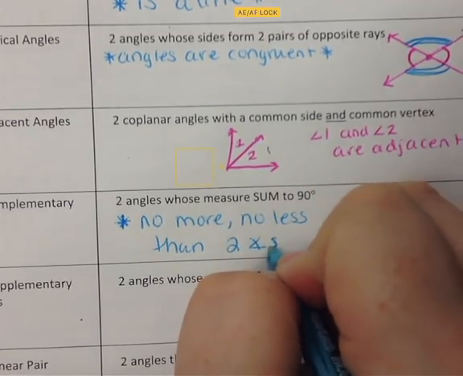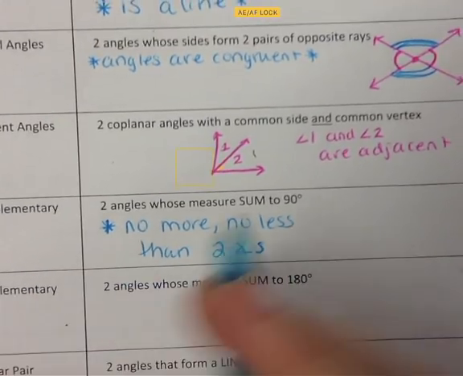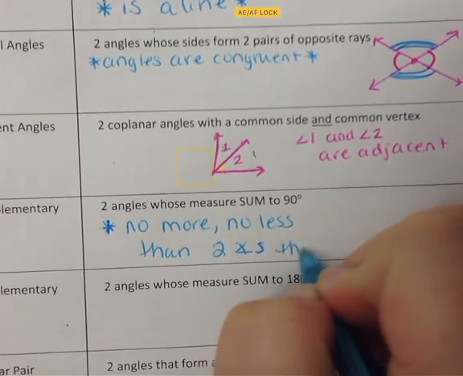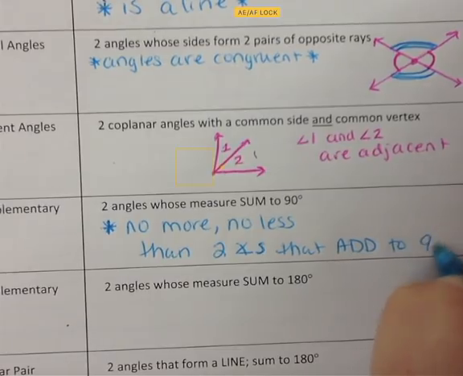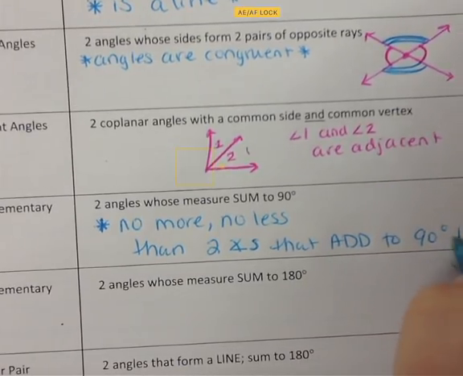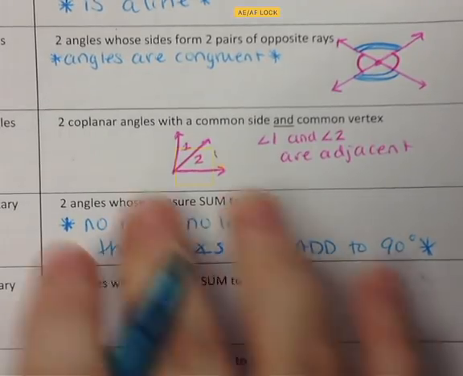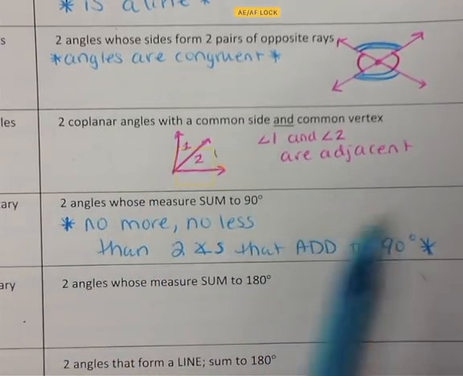I actually have to have 2 angles that add to 90 degrees. No more, no less. These angles can be separated. They can be adjacent, but they have to add to 90 degrees, and it can only be 2 angles.